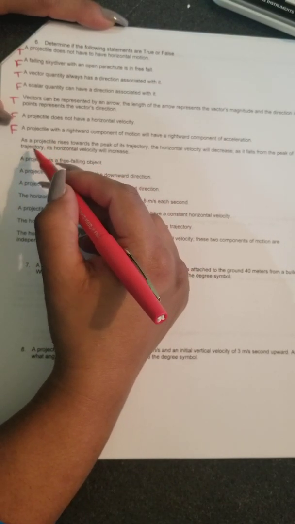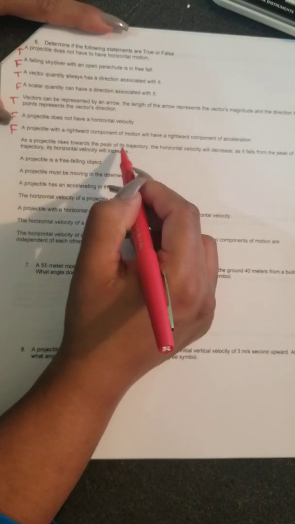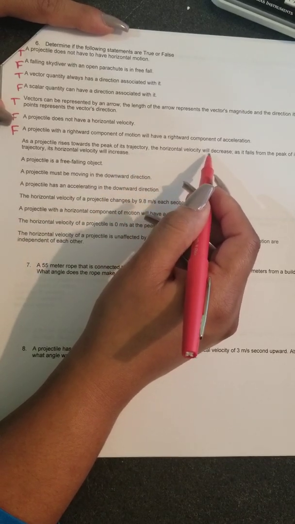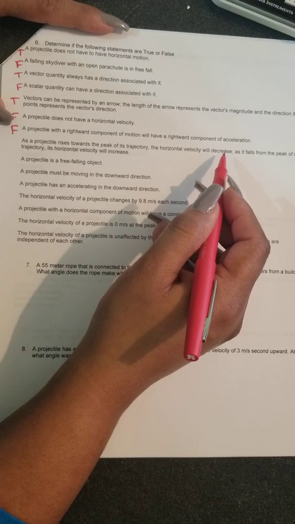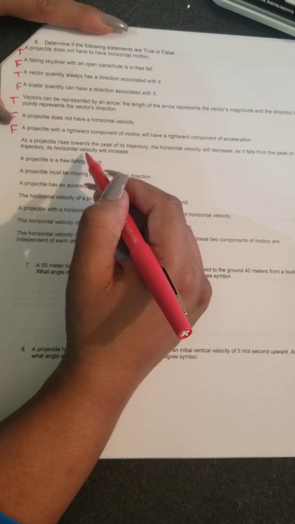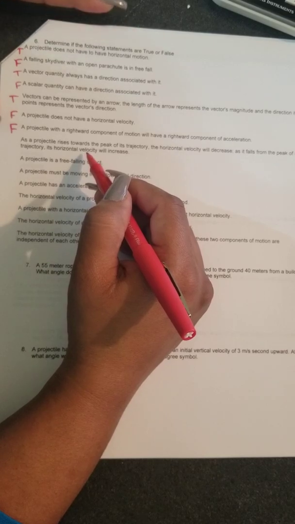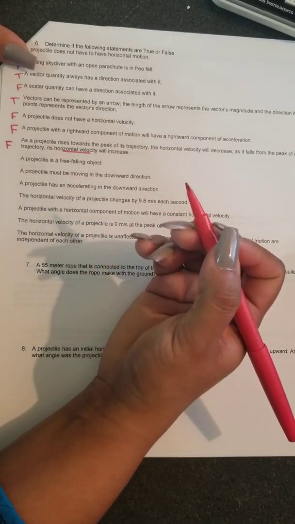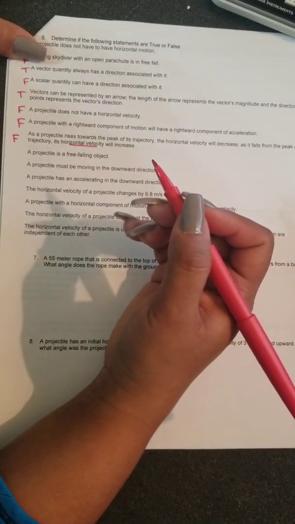Next question here. As a projectile rises towards the peak of the trajectory, the horizontal velocity will decrease. As it falls from the peak, its horizontal velocity will increase. What? Are you kidding me? No, that's completely false. The horizontal velocity is going to remain constant at all times.